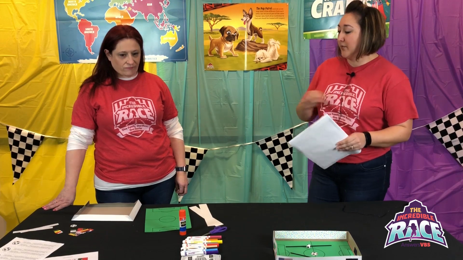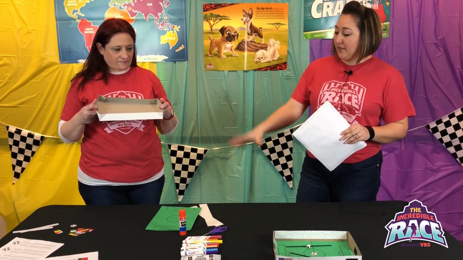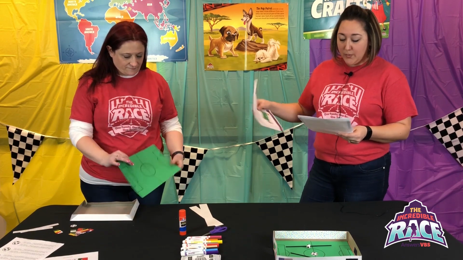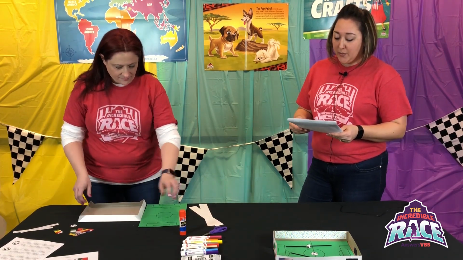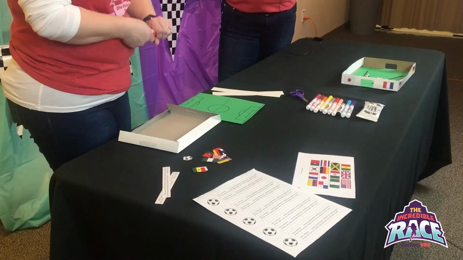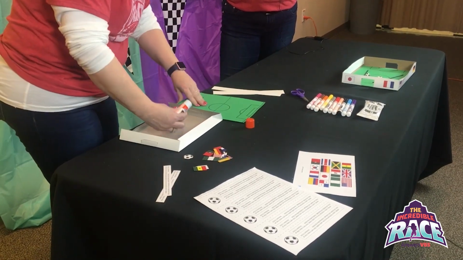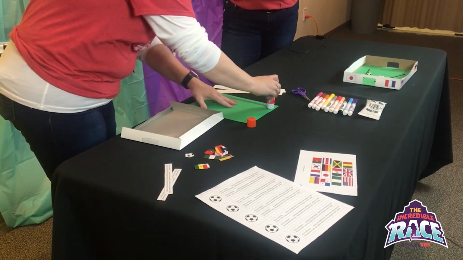So today for the tabletop football, we're going to simply assemble our game here. You'll need your shirt box, depending on which size you have, and then you have the pattern for the basis of your soccer field. We are going to take the field and glue stick it onto the inside bottom of the box to create a complete field. There should be a circle in the middle and the goals at each end.